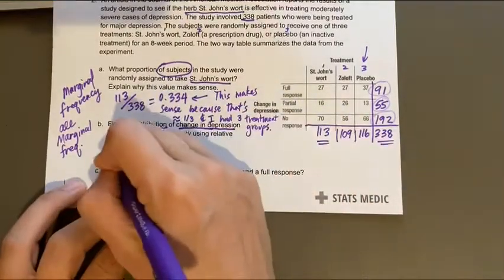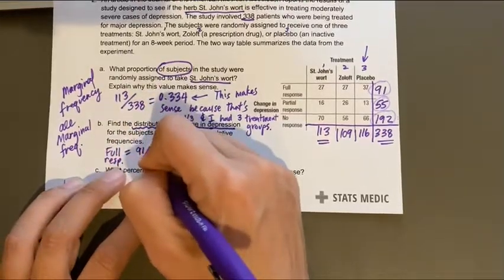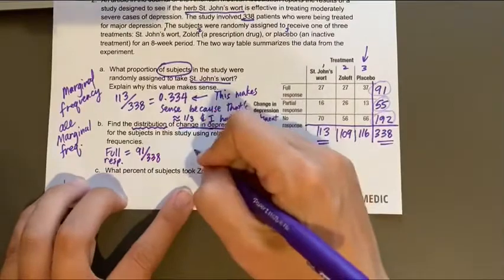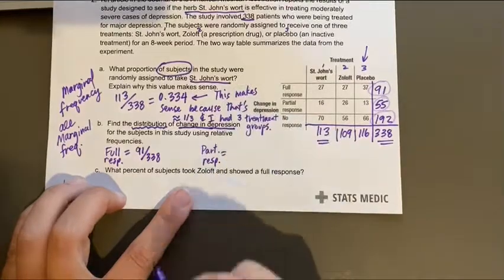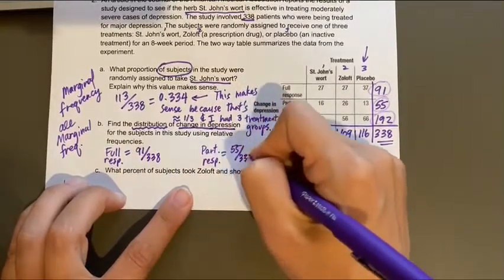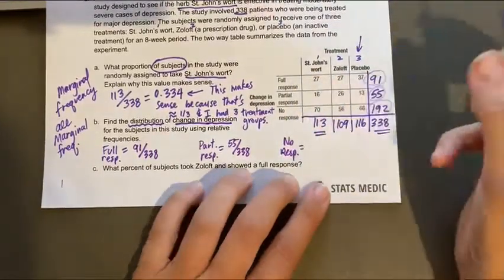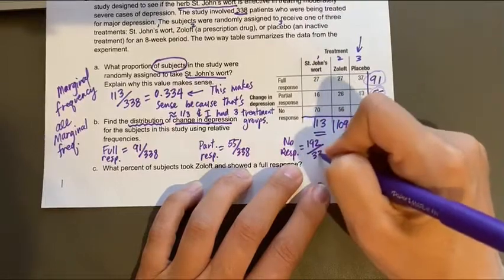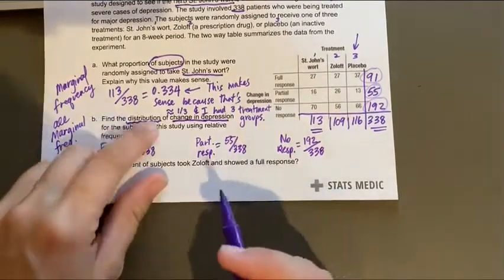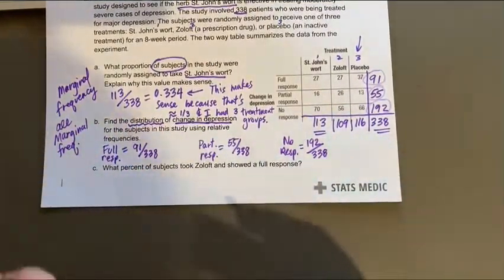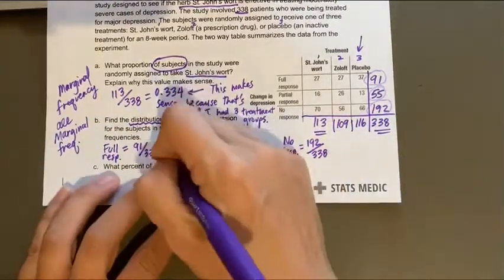So for the full response, I got 91 out of 338. For the partial response, I got 55 out of 338. And for the no response, I got 198 out of 338. Now, if we were going to make a chart or something, a distribution is usually something we see in a picture and we describe the distribution. They're not evenly distributed. Then it doesn't ask for it.